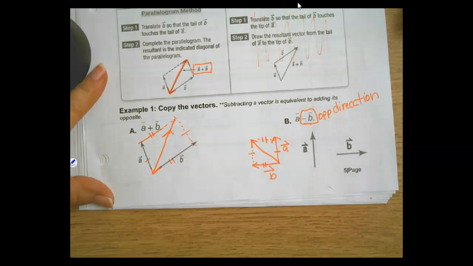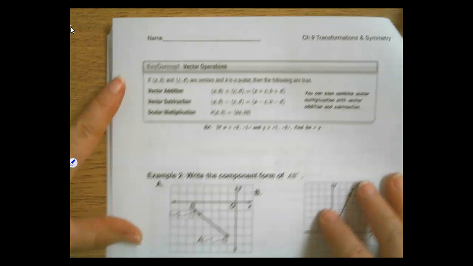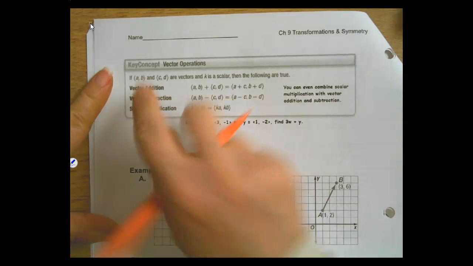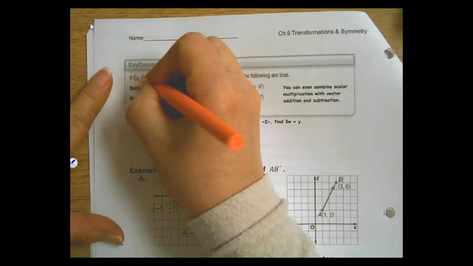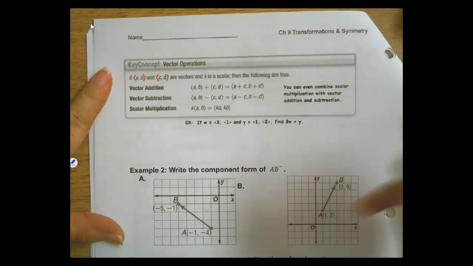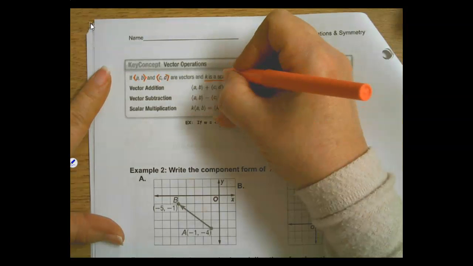Multiply both. So again, these are little vectors, and this is if it's scalar, meaning dilation.